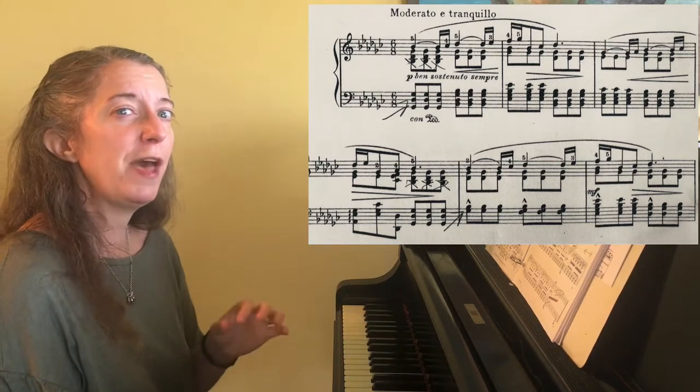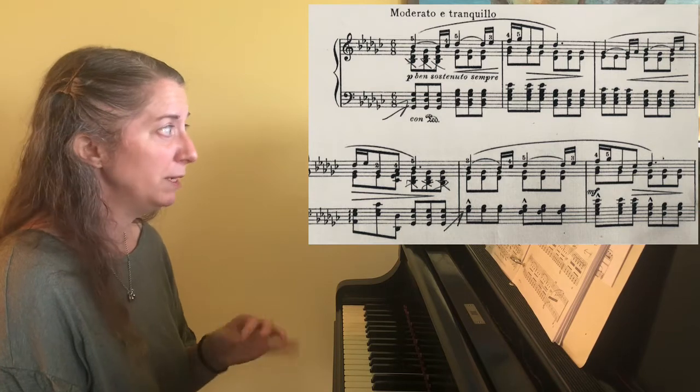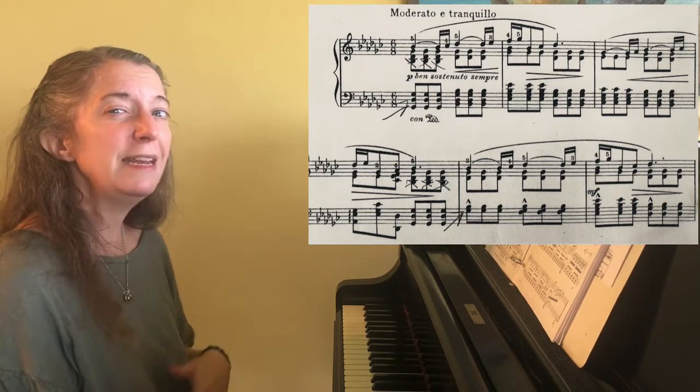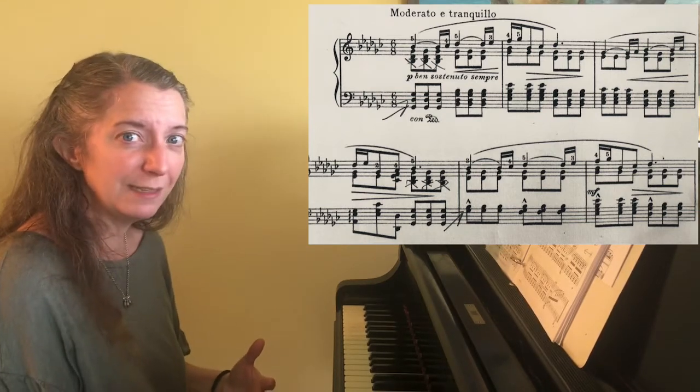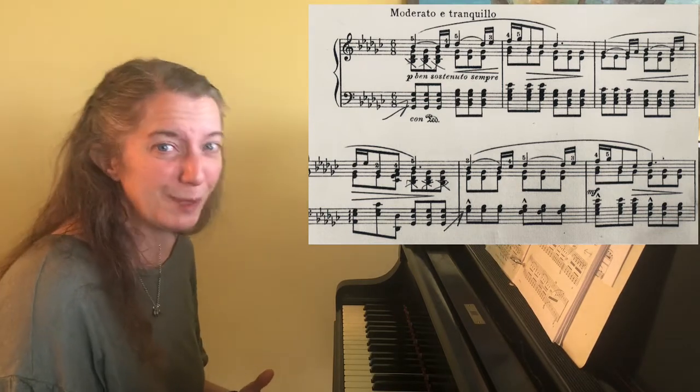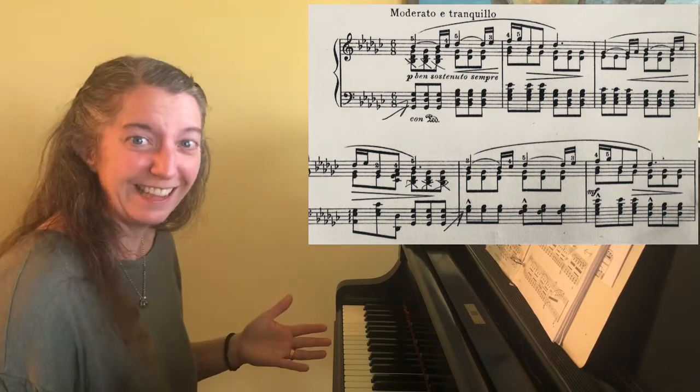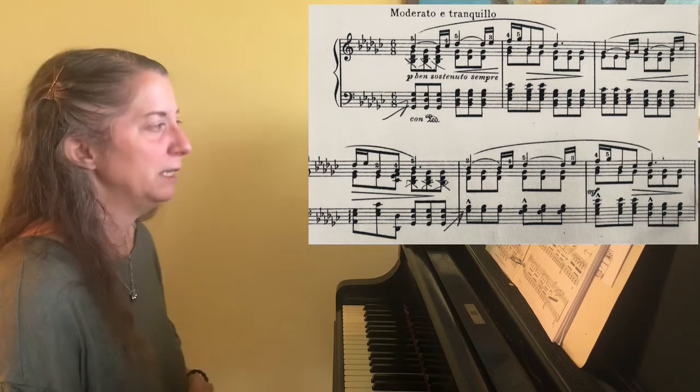Now, even with that slight change and that one difference in how I'm counting, it enabled me to play a little bit faster more easily, which also enabled me to breathe by the phrase. I didn't have to interrupt a phrase to breathe.